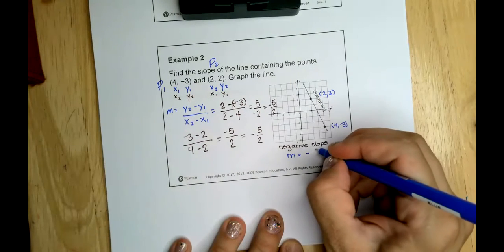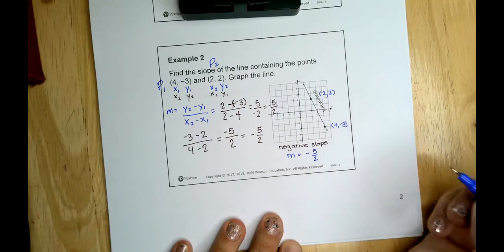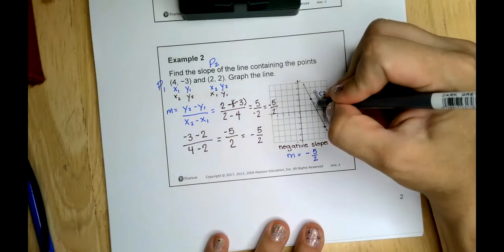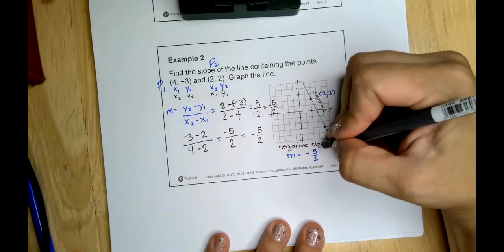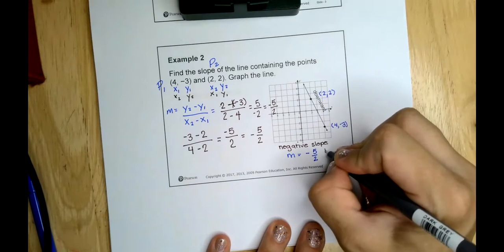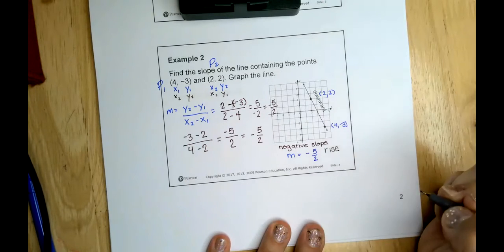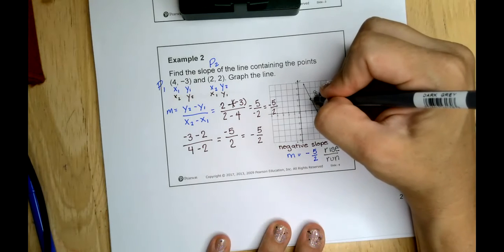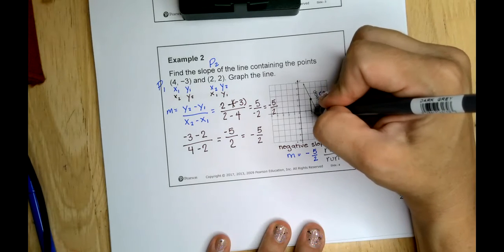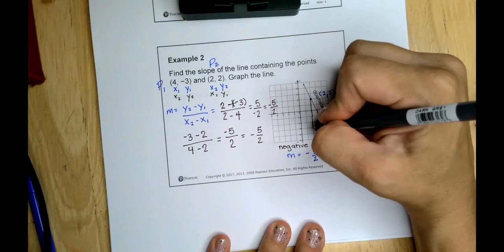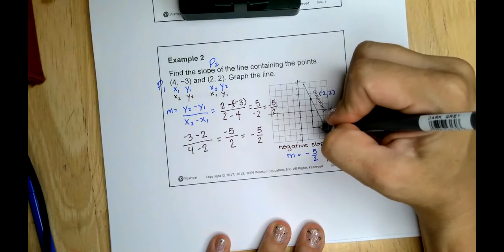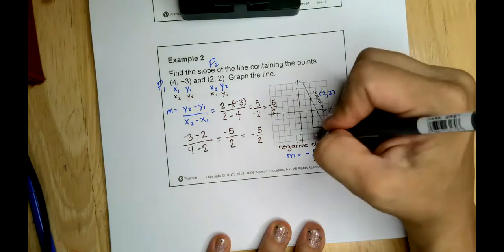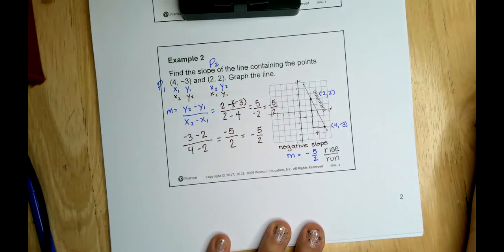So M is negative 5 halves. And let me show you. So for negative 5 halves, that means we go down 5, right? That's the rise, sorry. So I rise negative 5, I run 2. I rise negative 5. 1, 2, 3, 4, 5. Run positive 2. So that was a negative y, positive x, right?